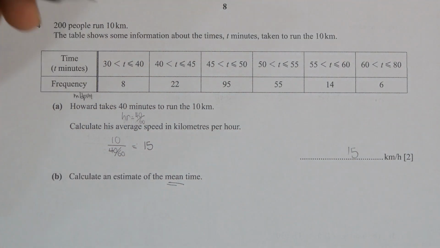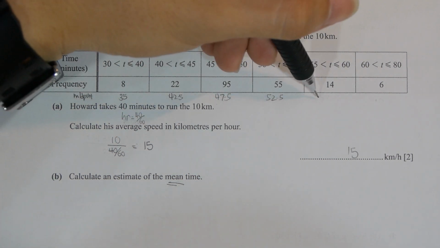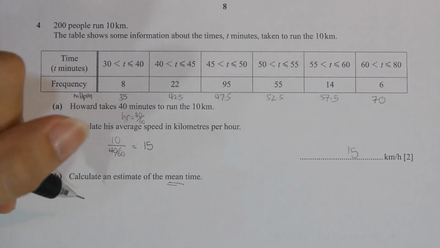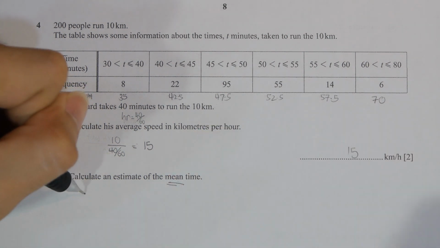Whereby for you to calculate the mean, all you need to do is find the midpoint first for every single group, then multiply the midpoint with the frequency, divide by 200, then you will get the final result.